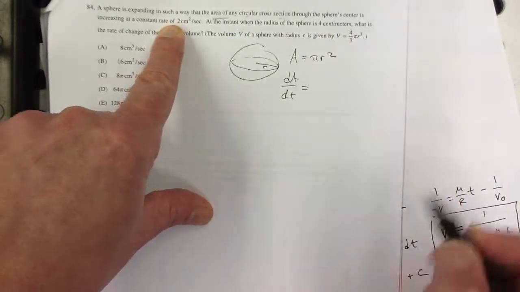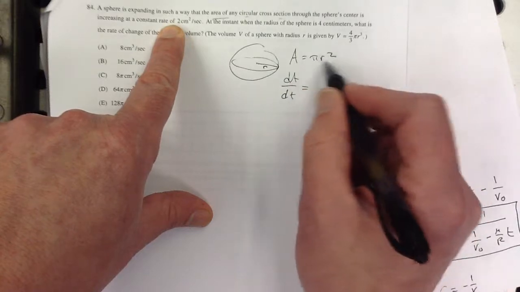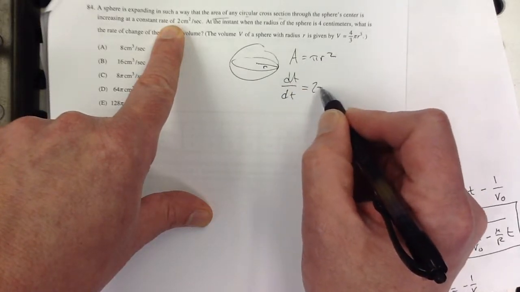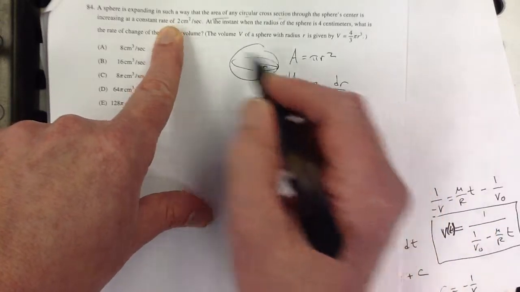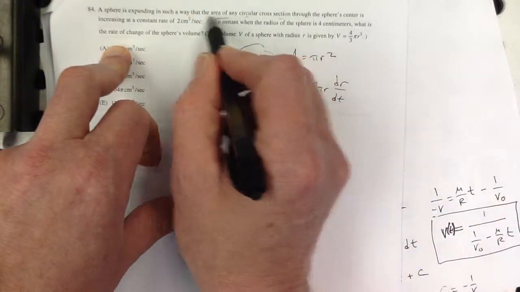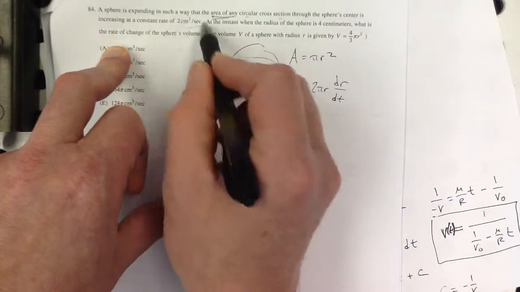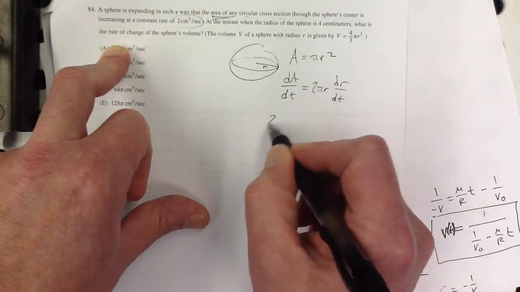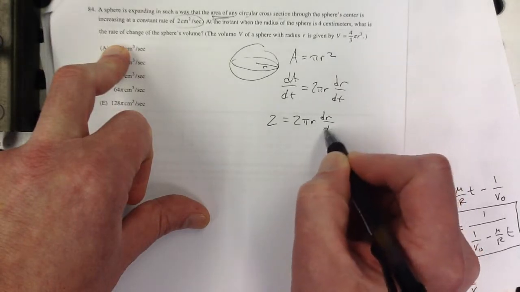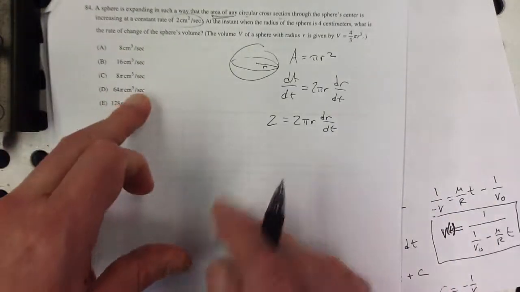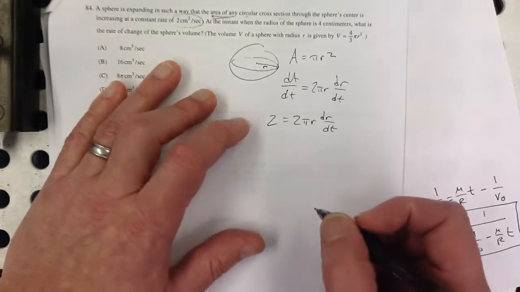Oh yeah, this is related rates, by the way. So dA dt is equal to the derivative of this, 2 pi r dr dt. And dA dt, they're telling us that the area of that is increasing at this rate. So this is 2. And it's a constant rate.